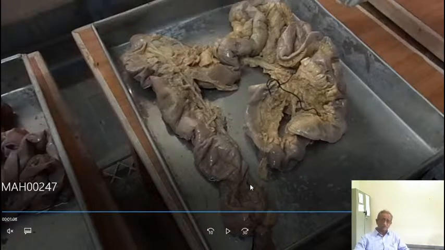So these are the various parts that you have to mention when you are given a large intestine. Starting from the cecum, ascending colon, right colic flexure, transverse colon, left colic flexure, then the descending colon, sigmoid colon, rectum and anal canal.